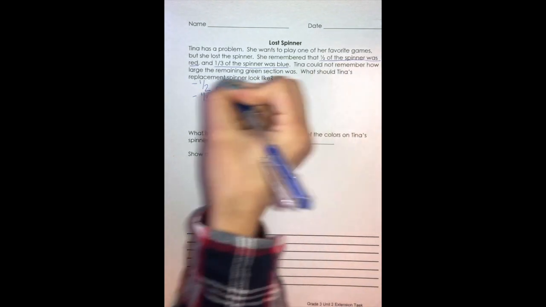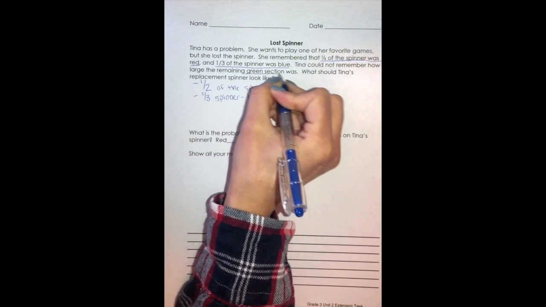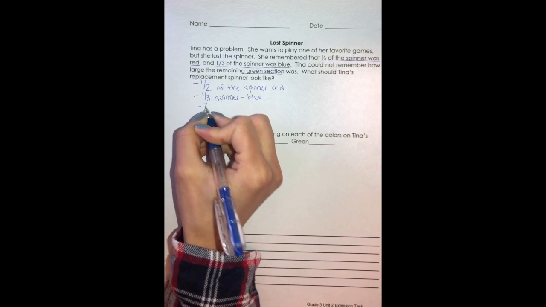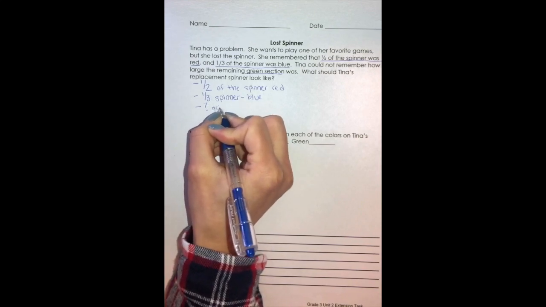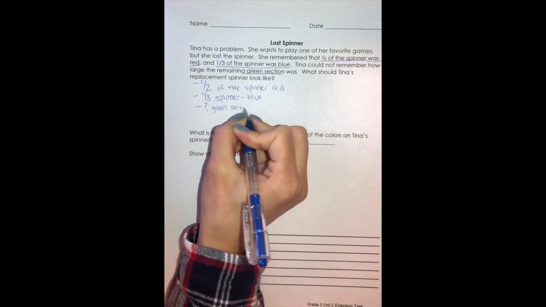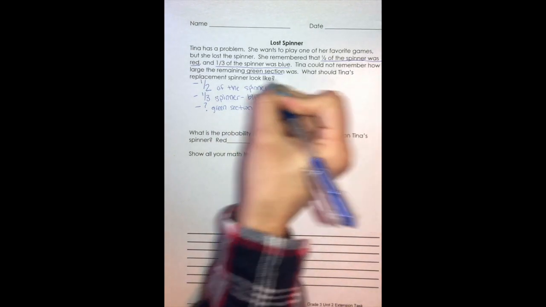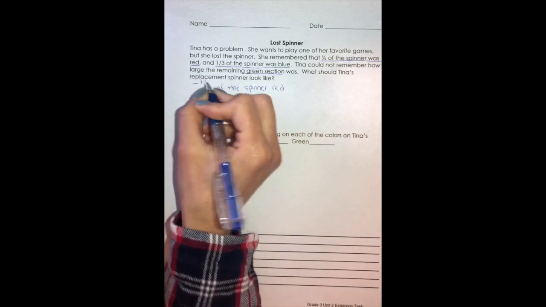Tina could not remember how large the remaining green section was. So we don't know how big the green section was. What should Tina's replacement spinner look like?